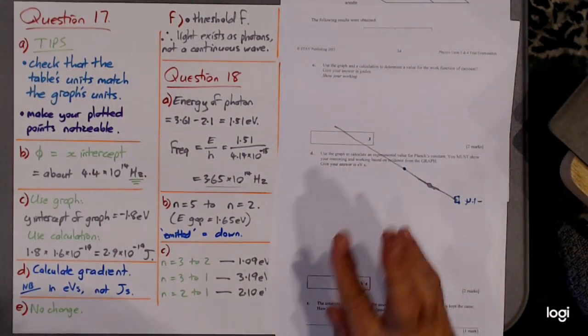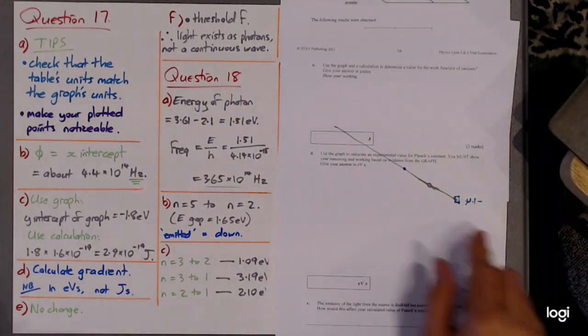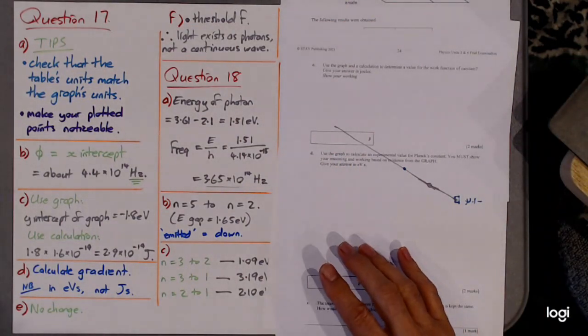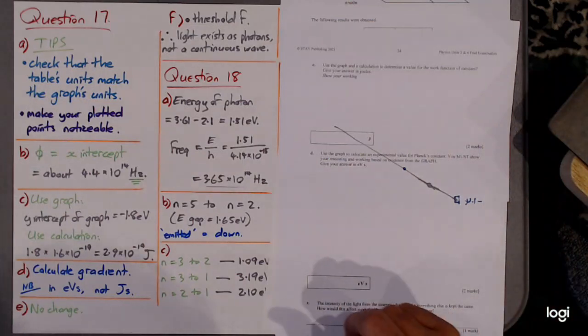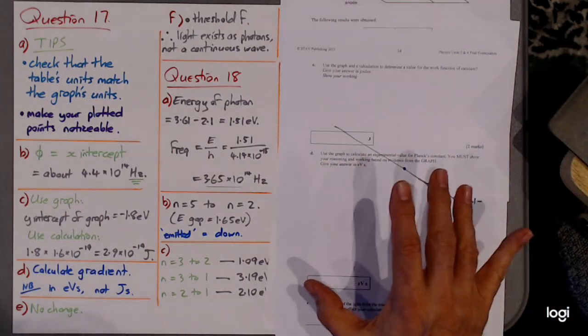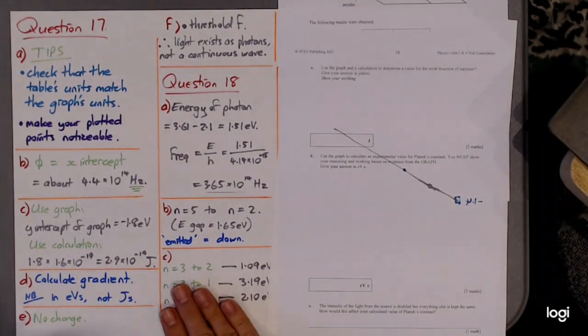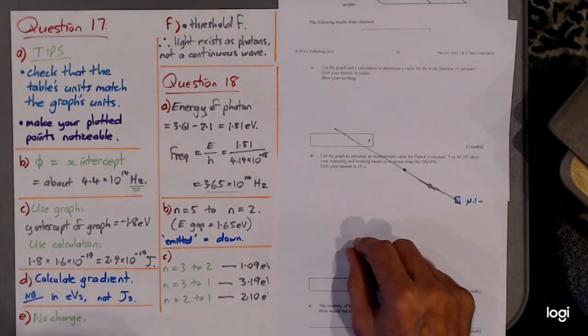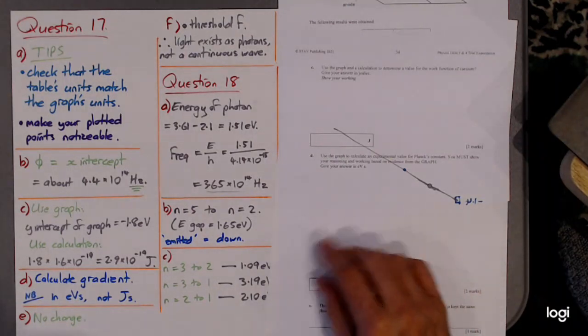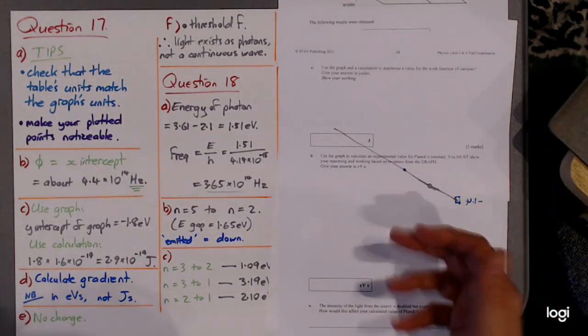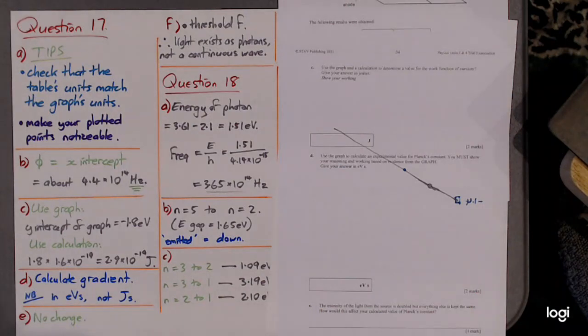Now that tells you, excuse me, you've got to calculate the gradient. You know how to do that. You just pick 2 points that are on the line and go delta y divided by delta x. You know how to do a gradient, right? The answer is going to come out in eV seconds, not joule seconds. So it should be close to the value of 4.14 by 10 to the minus 15. It shouldn't be anywhere near the 6.63 by 10 to the minus 34. So it should be close to the value of Planck's constant that is in electron volt seconds. Okay.